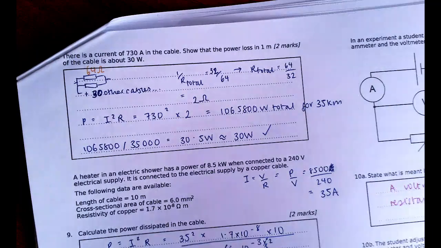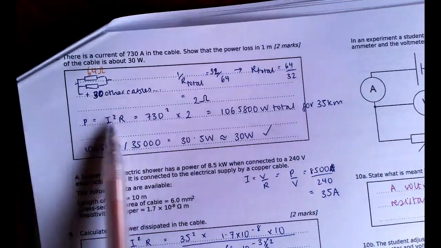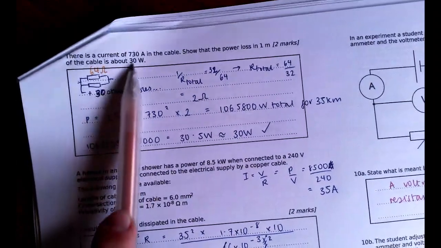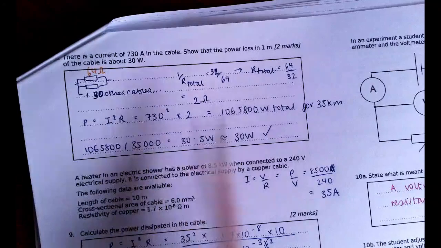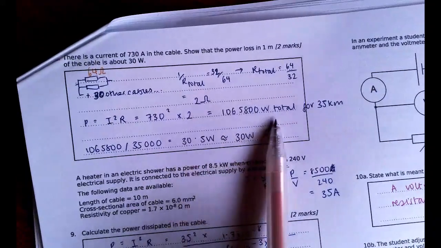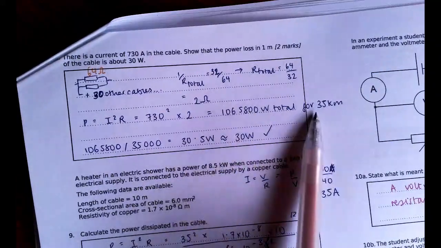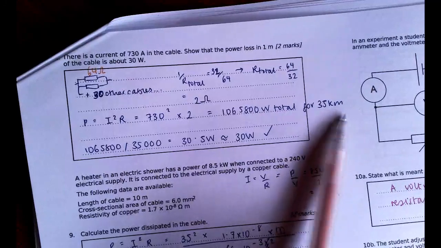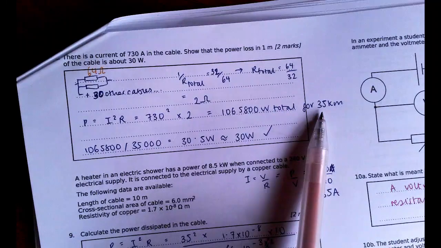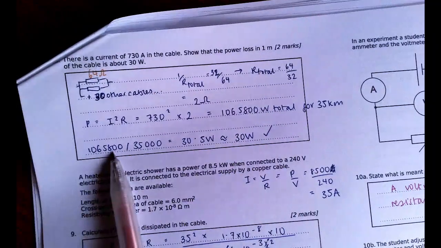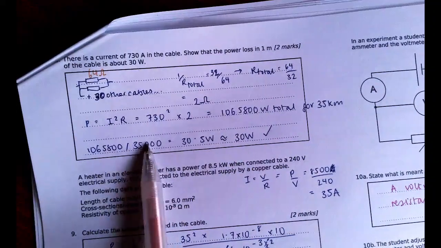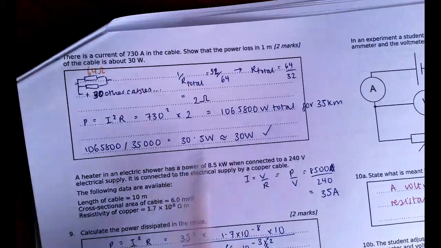So then, to find the power loss, I do P equals I squared R. I'm told the current here, and I've just worked out the total resistance. And that's a really large number, but that cable was 35 kilometres long. It told us that in a previous bit of the question, and it only asks for the power loss in 1 metre. So I just divide by 35,000 metres, and I get 30.5 watts.